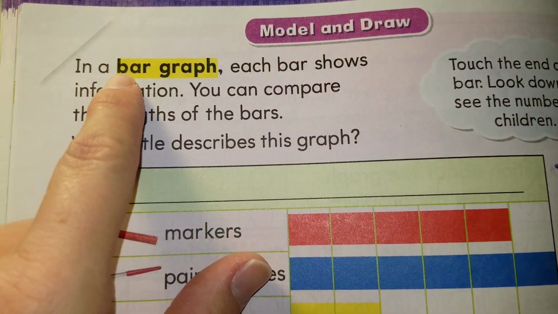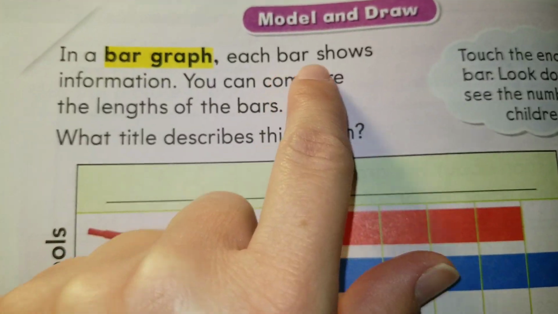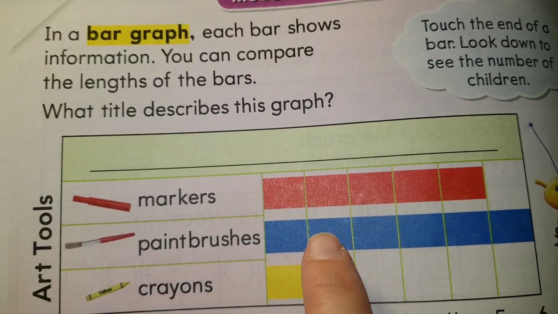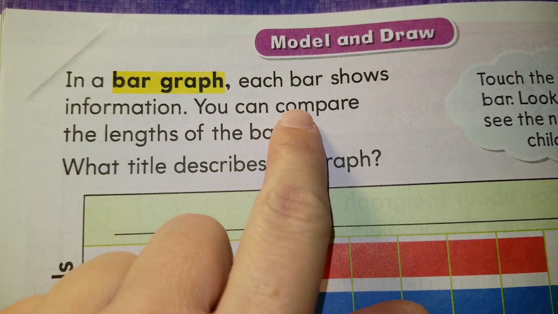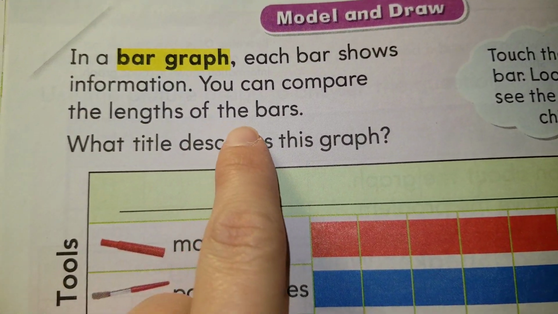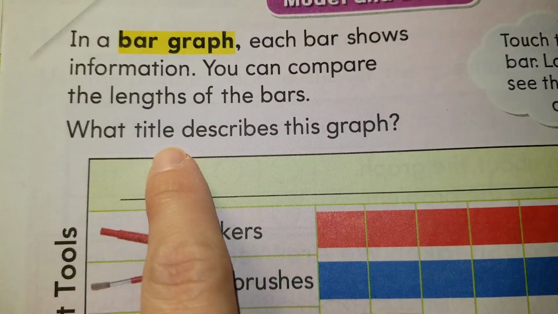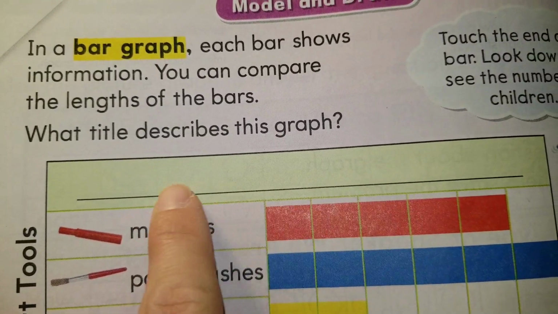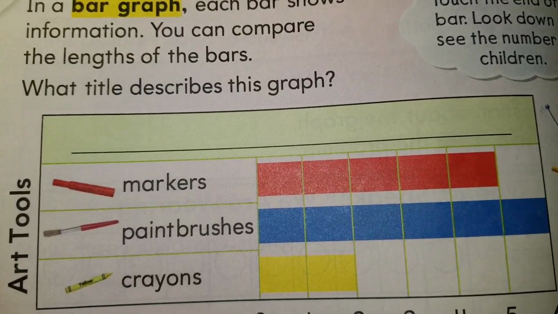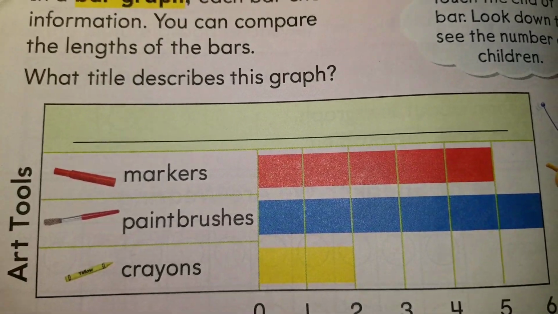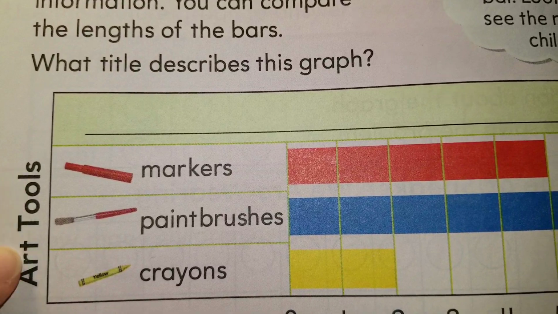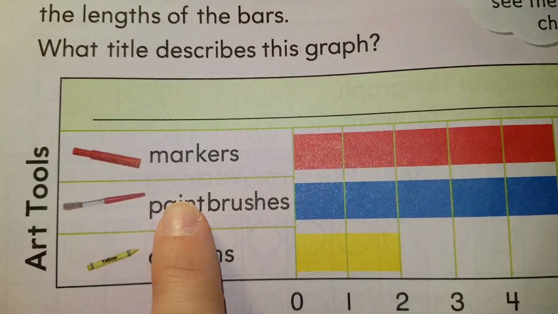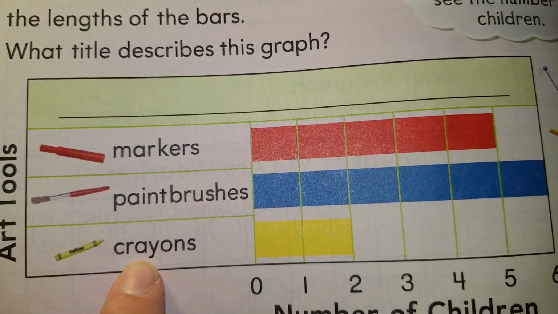And it says in a bar graph, each bar shows information. So these are the bars. We have 3 bars in this bar graph. You can compare the length of the bars. What title describes this graph? As you can see, we don't have a title for this graph. We're missing the title. But I want you to look at it. Over here we have art tools. And we have markers, we have paintbrushes, and we have crayons.